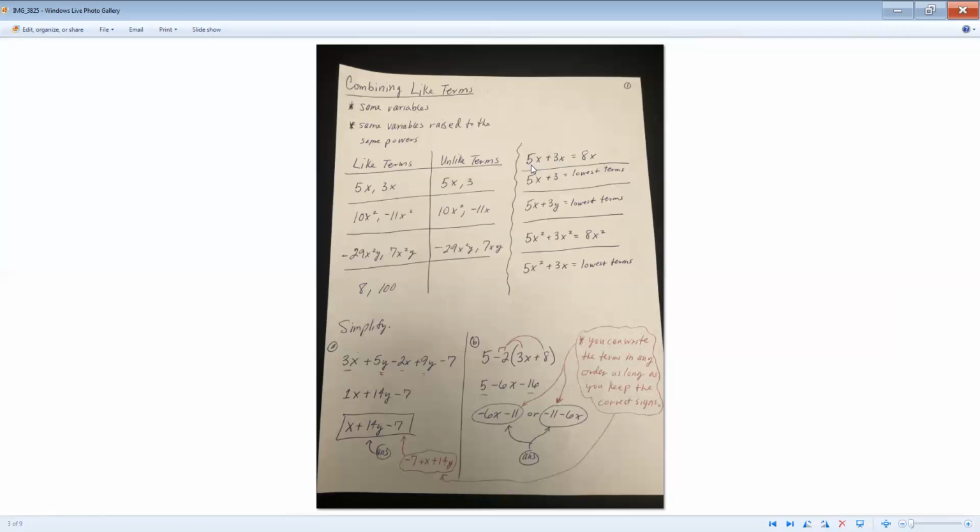On the first one, 5x plus 3x would just be 8x. 5x plus 3 would already be in lowest terms. I cannot add those together. 5x plus 3y, one has x, the other one has y, cannot add them together. Here, 5x squared plus 3x squared would be 8x squared. Notice the power stays the same. All you do is add the numbers in front of your variables. And then we have 5x squared plus 3x. Since one has a power of 2, the other one doesn't, we cannot add them together. It's already in lowest terms.